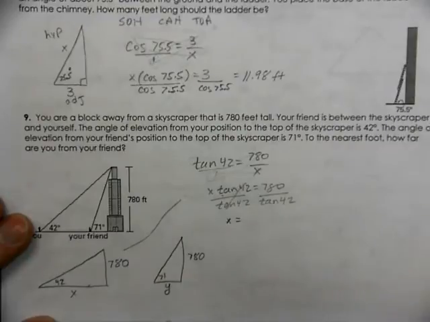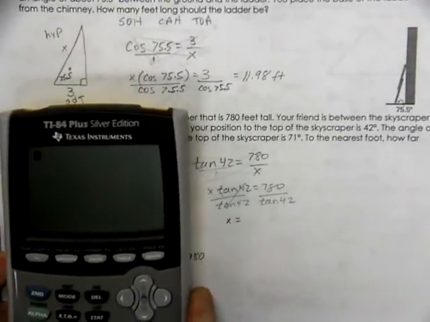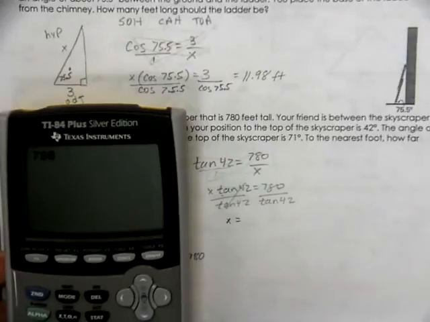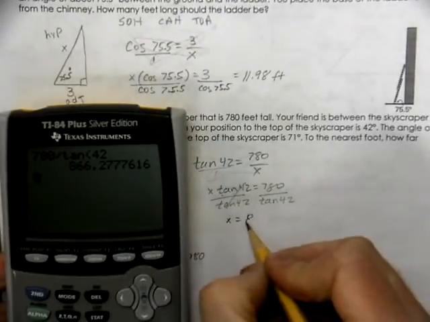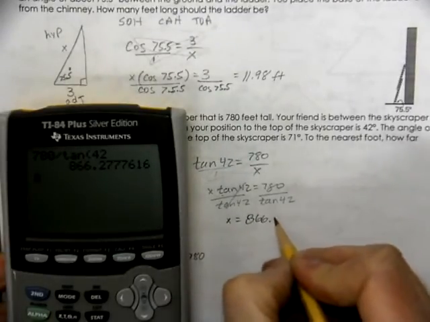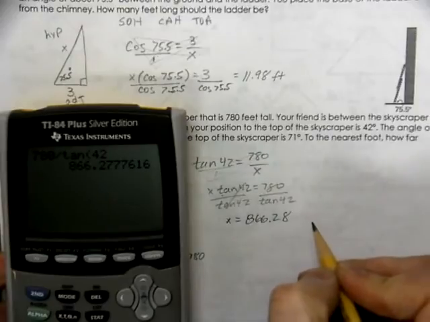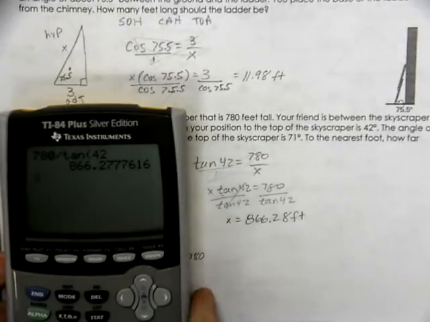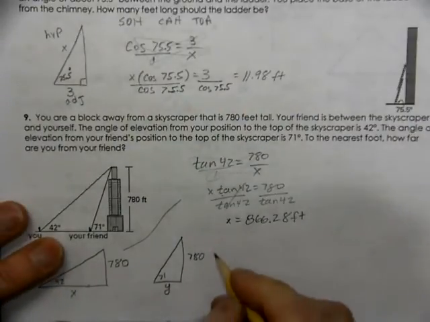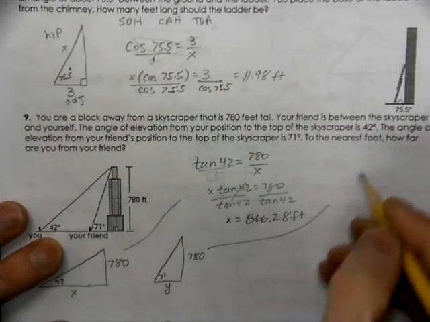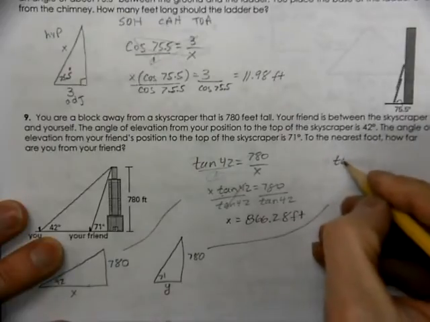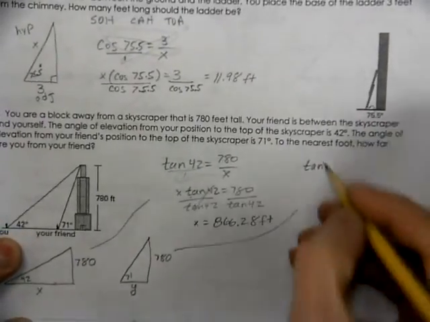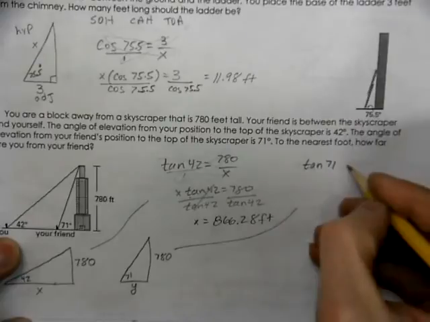so using our calculator, we're going to get 780 divided by the tangent of 42. That gives us 866.28. And that's feet. Then we're going to do tangent again, but this time we're going to have the angle of 71.